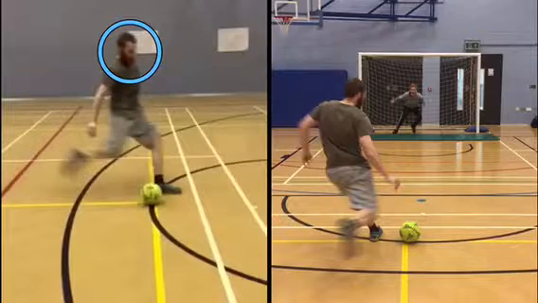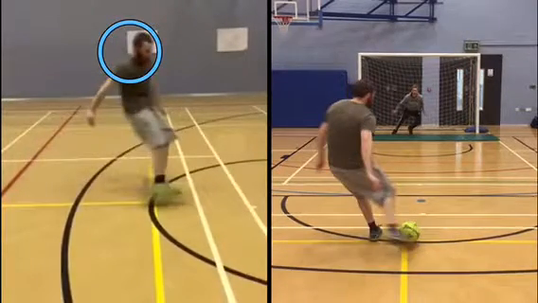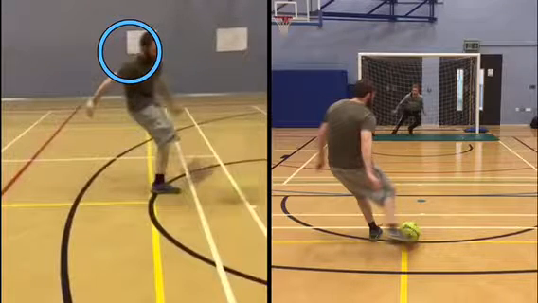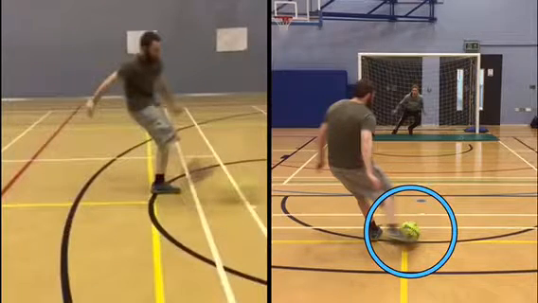Moving on, when the performer strikes the ball, as you can see just here, the performer does not connect with the ball as successfully as wanted.